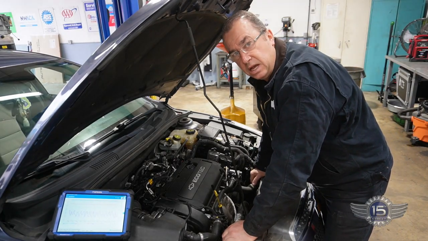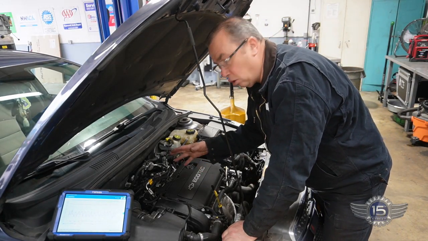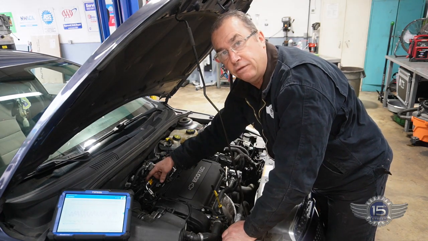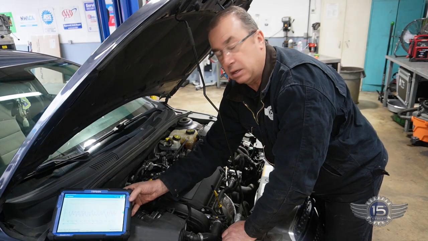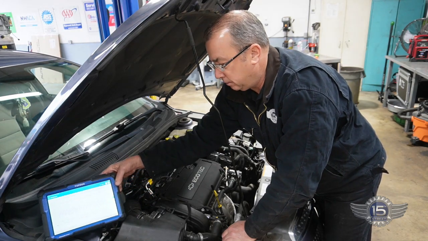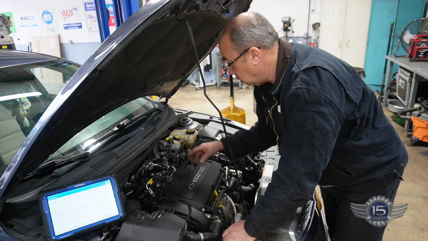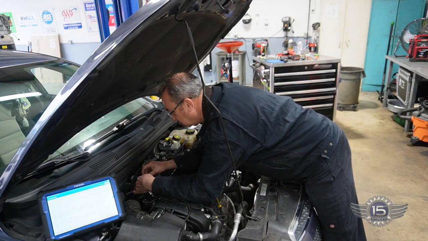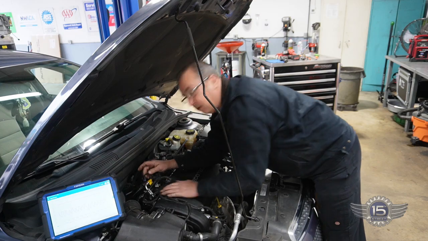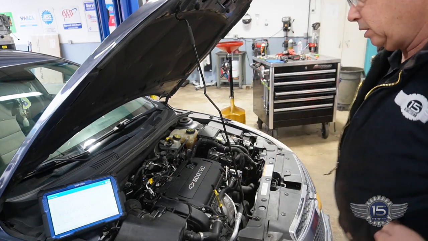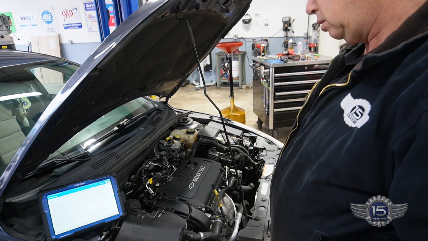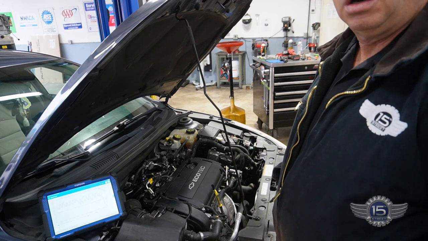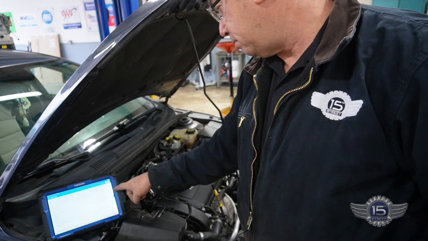Alright, because these engines are so prone to purge valve problems, I want to check that first. The purge valve is right here. I don't know if you can see that behind the scanner. Let me move that scanner a little bit. So, the purge valve is right here. Let's unplug this thing electrically and see if our trims do anything strange. Hopefully the camera's picking it up.